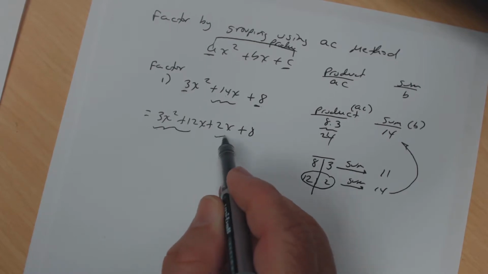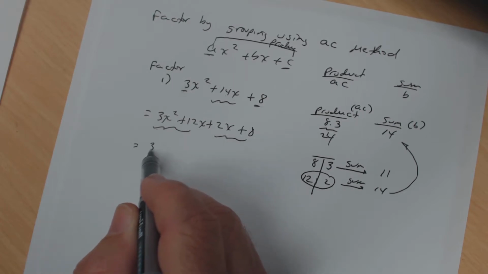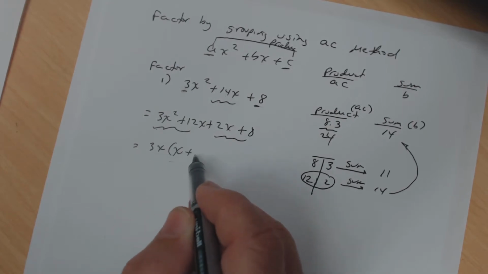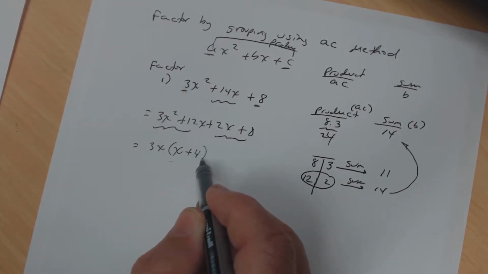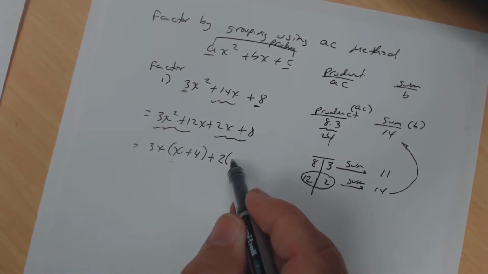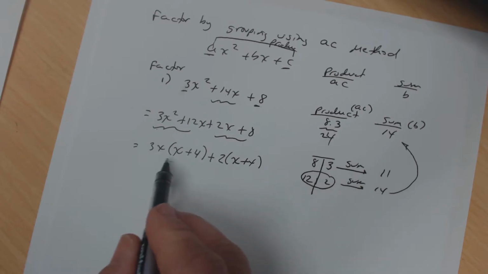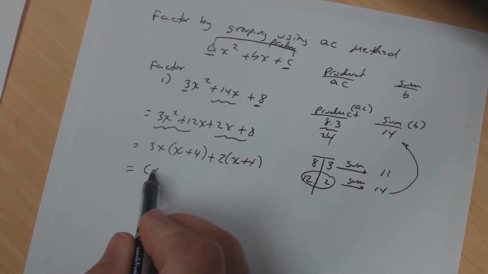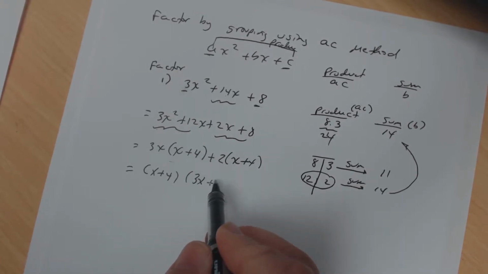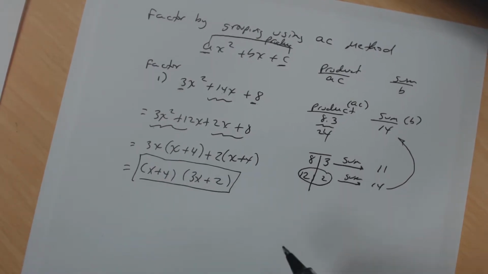So the rest of this is just grouping, just like you did before. From this first group, I can factor out a 3x, and I'm left with 3x times x is 3x squared, plus 3x times 4 is 12x. From that second group, I can factor out a 2, and I'm left with x plus 4, because 2 times x is 2x, 2 times 4 is 8. Then from here, I can factor out an x plus 4, and I'm left with 3x plus 2, and there's your answer. You are done. So that's how you do that one.